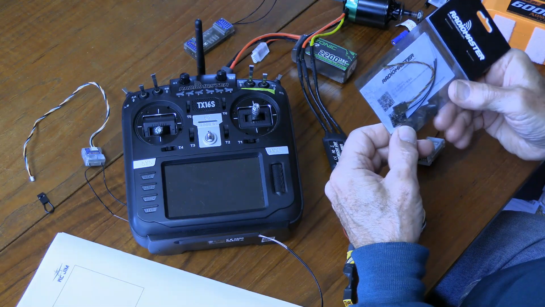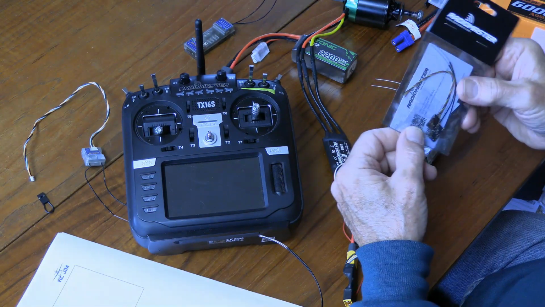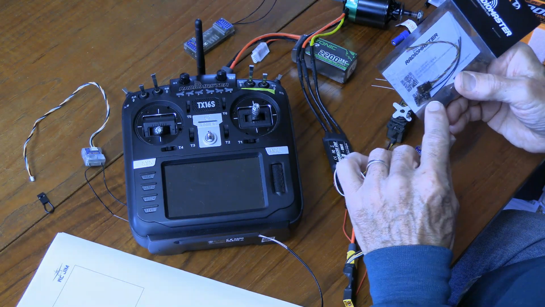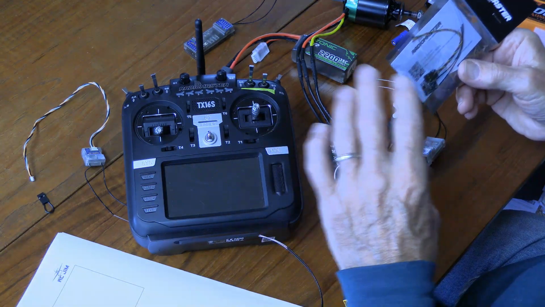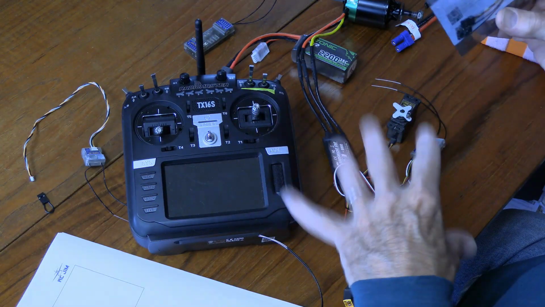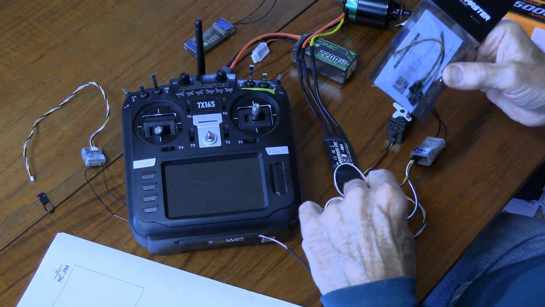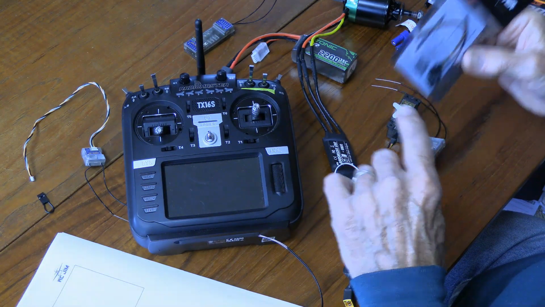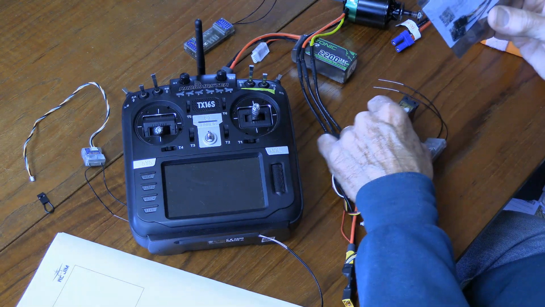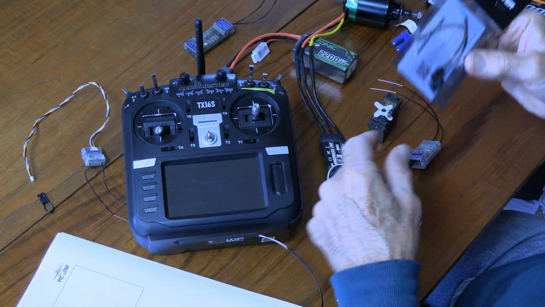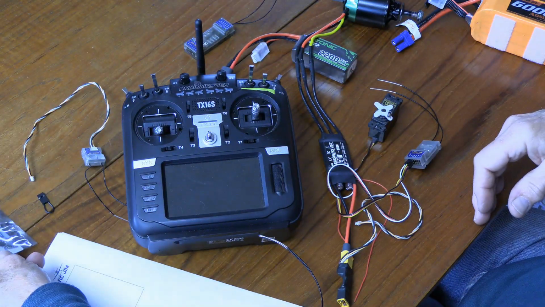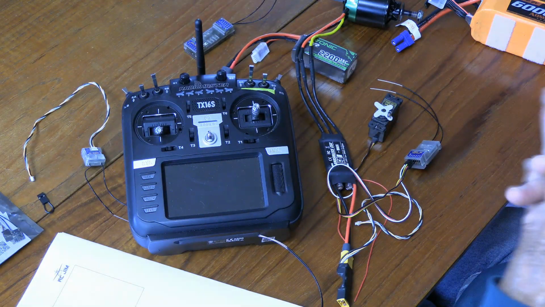So I think this one might just be 4 channels, but nonetheless, they're very, very small. And it sends a serial signal to either a controller that is then hooked up to all of the various things that are being controlled, or it can be connected to individual servos that are designed for that type of system where they're all daisy chained together. So that's another type of thing that can be used.